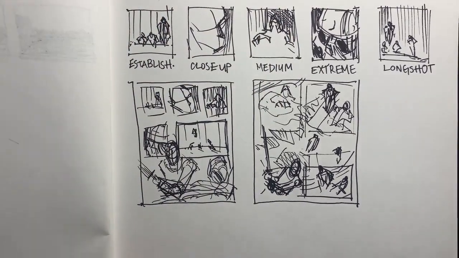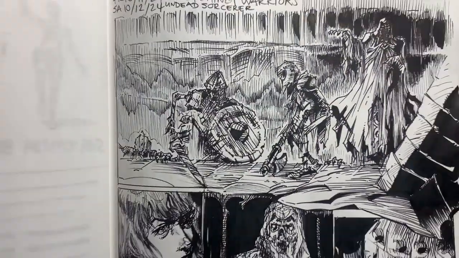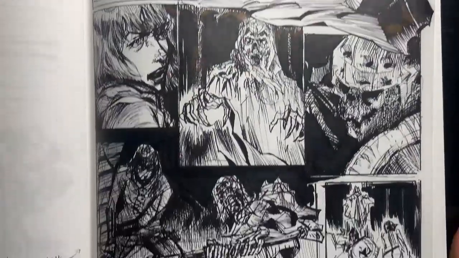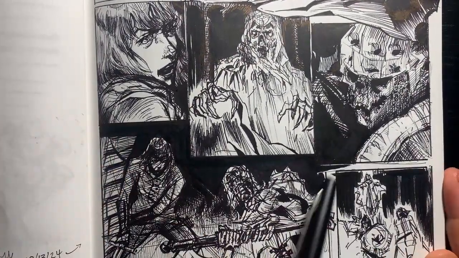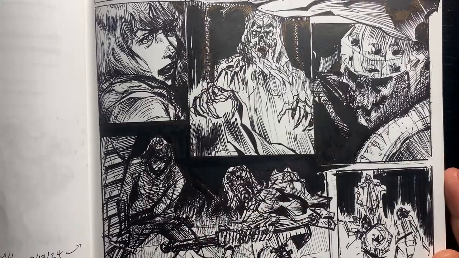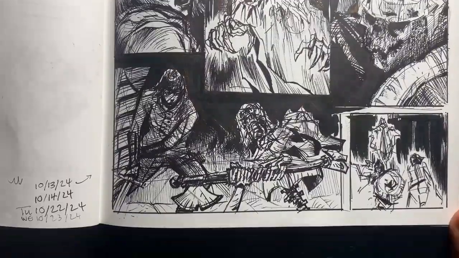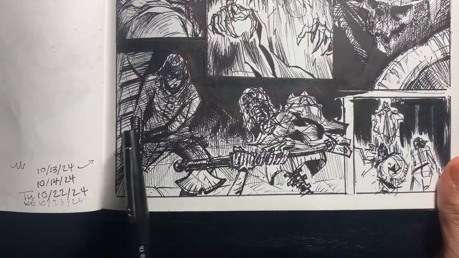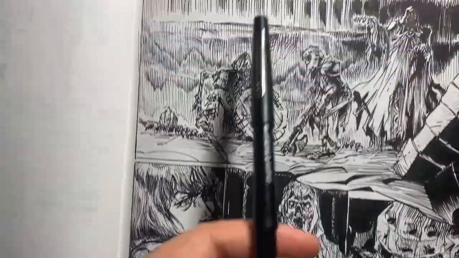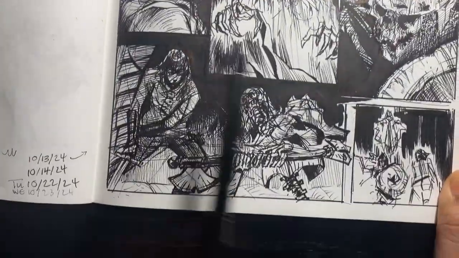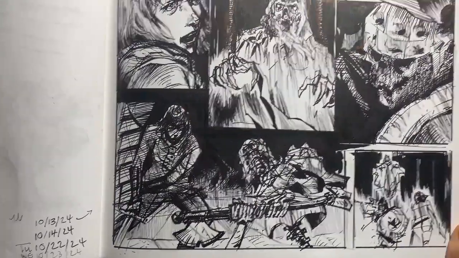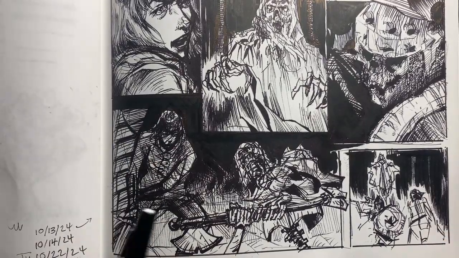So here's where I'm at with this. I went in and added detail. This would be that extreme close-up, but it's really not that extreme. It's just a close-up. So like I said, you can see where this is just me literally making it up as I go along. And you can see where doing the thumbnails would help, for sure. I like this better.